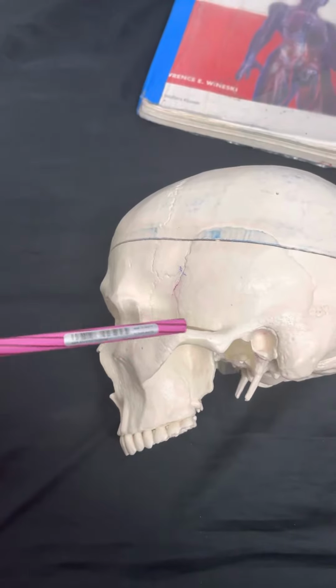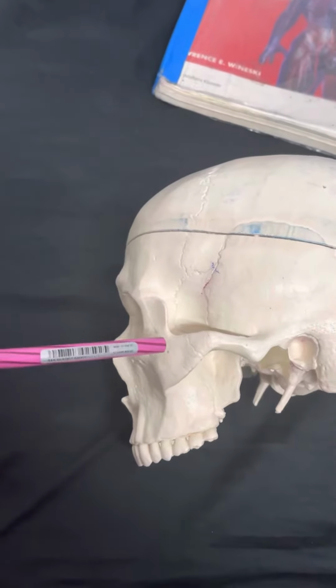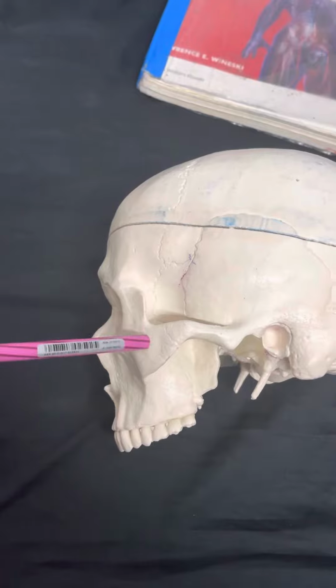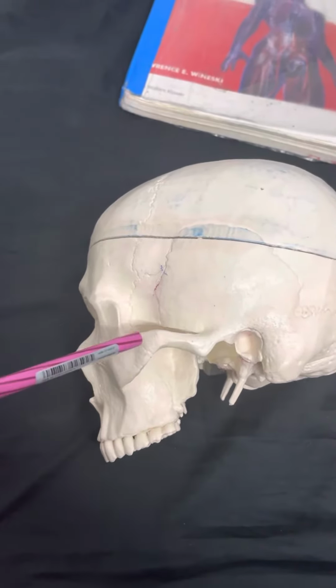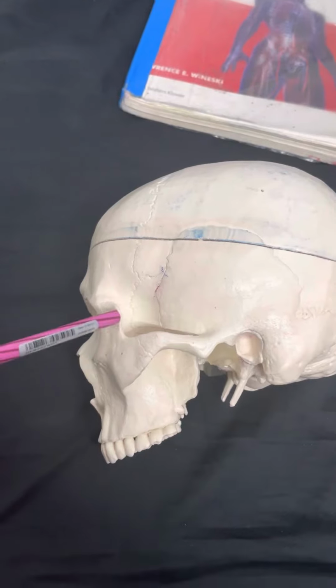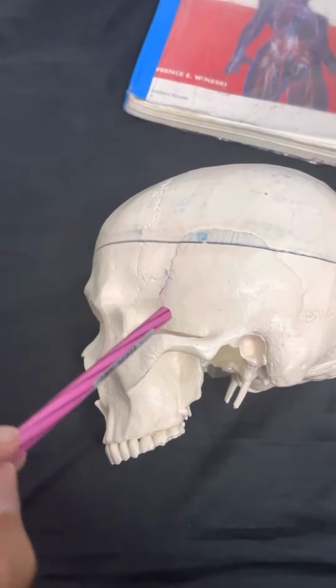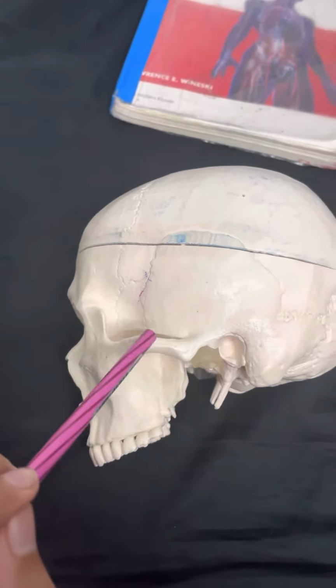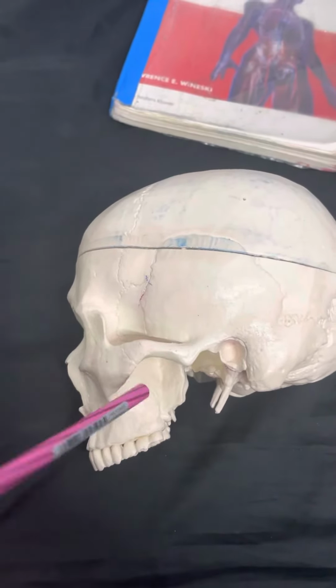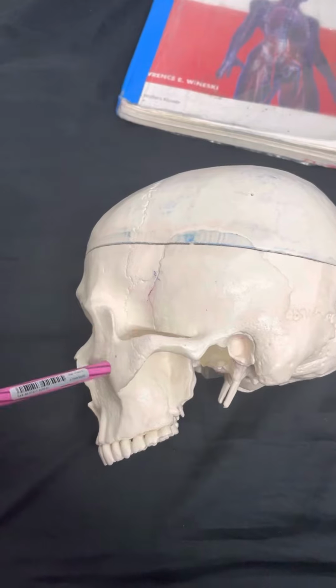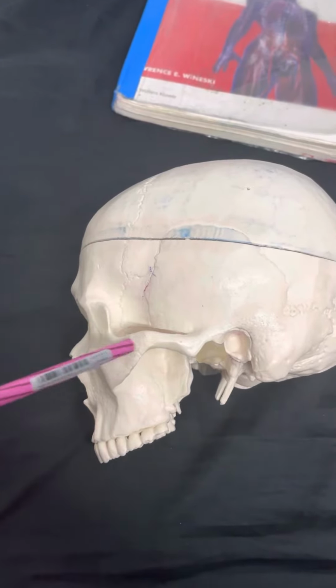The zygomatic arch is formed by two bones, right? This is the maxilla, this is the zygomatic bone, and this is the temporal bone. So the temporal process of the zygomatic bone, right, and the zygomatic process of the temporal bone make up the zygomatic arch. Between them is the zygomatico-temporal suture.